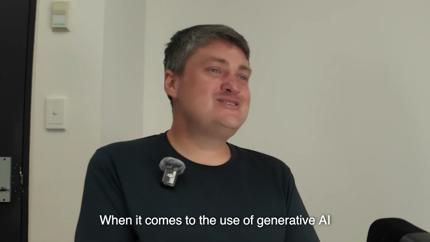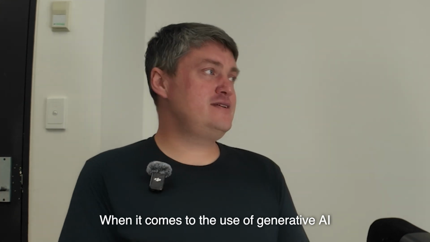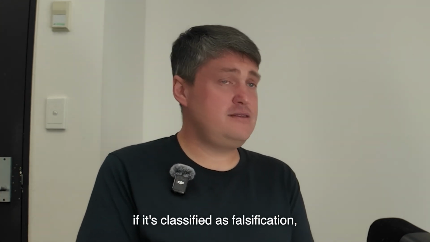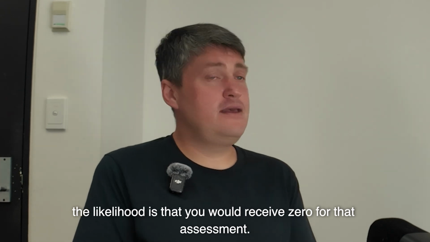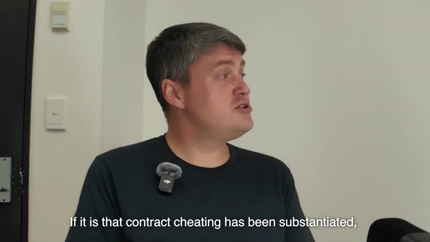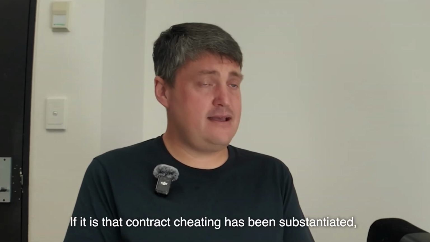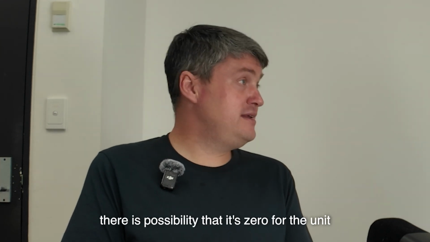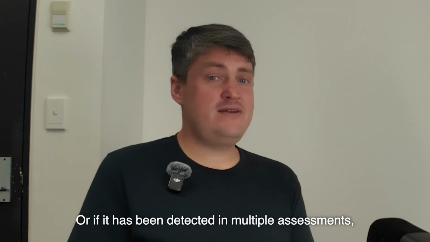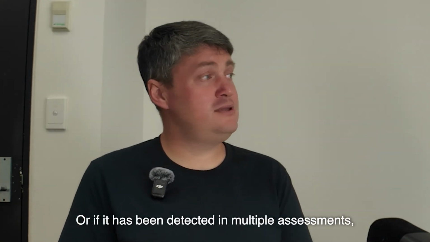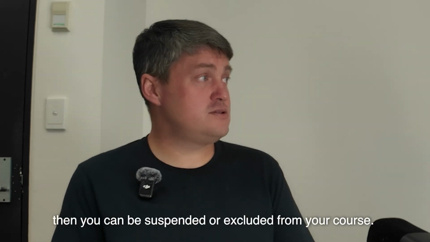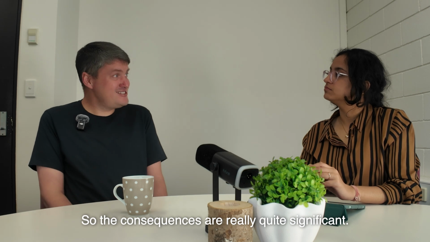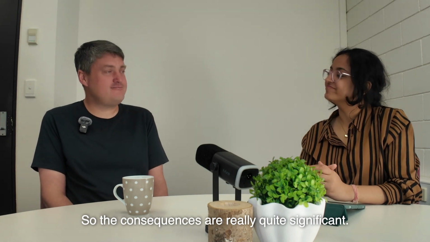Wow. When it comes to the use of generative AI, if it's classified as falsification, the likelihood is that you would receive 0 for that assessment. If it is that contract cheating has been substantiated, there is possibility that it's 0 for the unit, or if it has been detected in multiple assessments, then you can be suspended or excluded from your course. So the consequences are really quite significant.